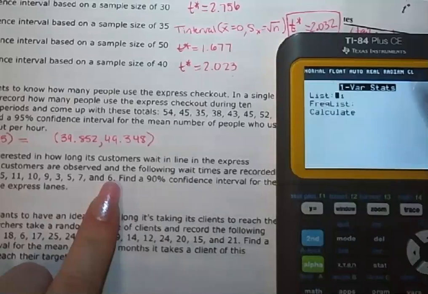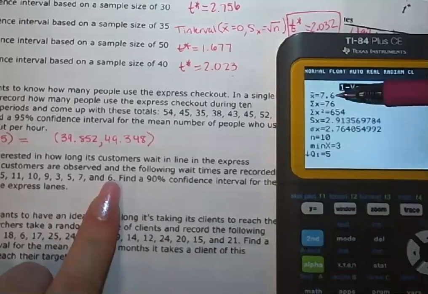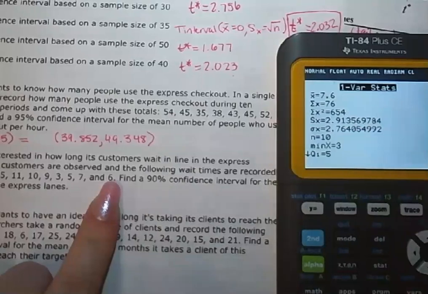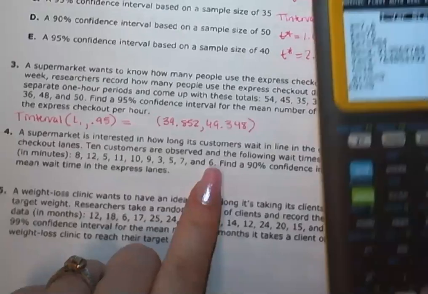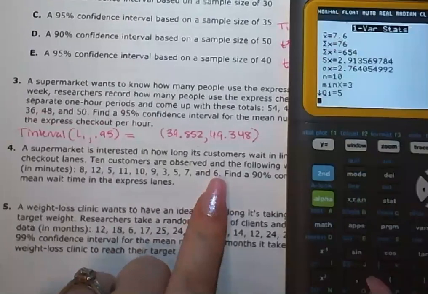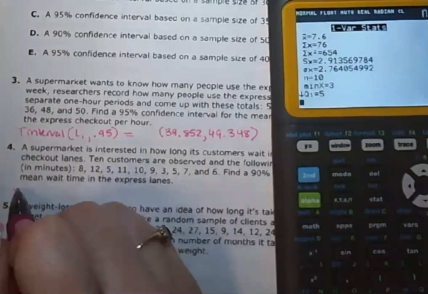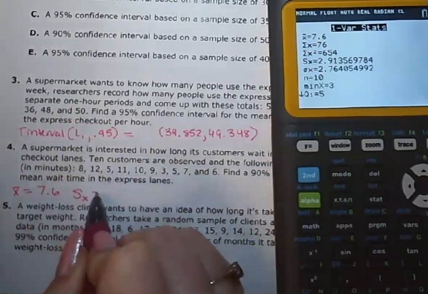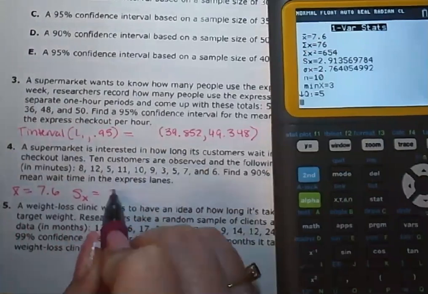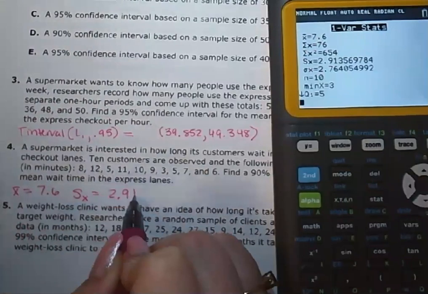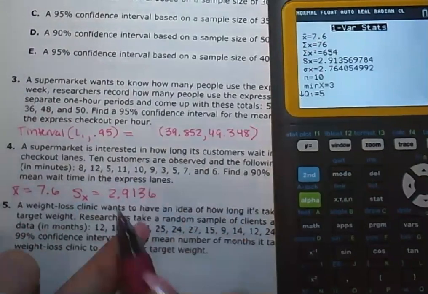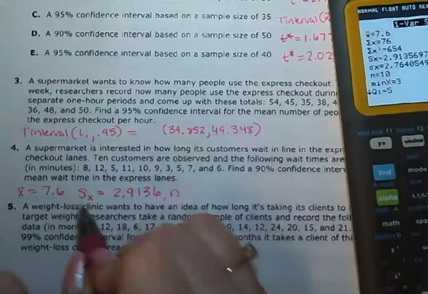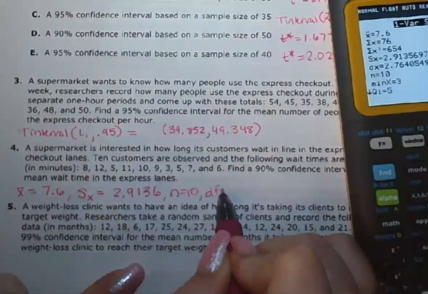So I say one var stats, list one, calculate. There's my X bar. There's my S sub X. Of course, we already knew N, but those are the numbers that we need. A lot of times they will check to see if you know what you're doing by asking for those components as well. So I can write those down. X bar equals 7.6. S sub X, the standard deviation of our sample, is 2.9136. N is 10, which means our degrees of freedom is 9. Just subtract 1 from 10.